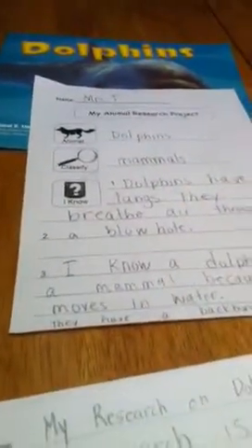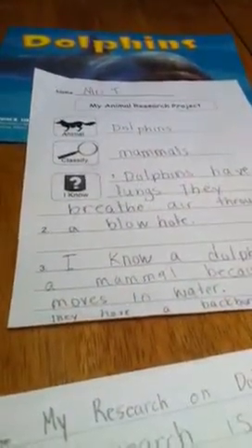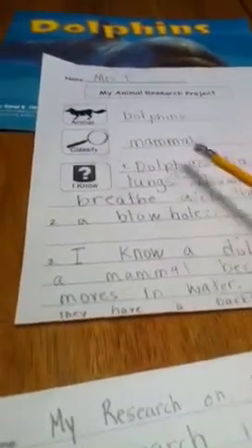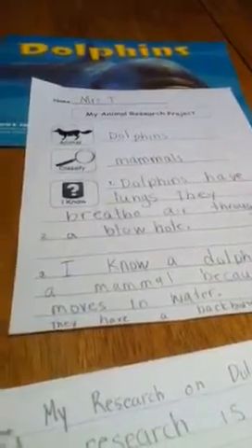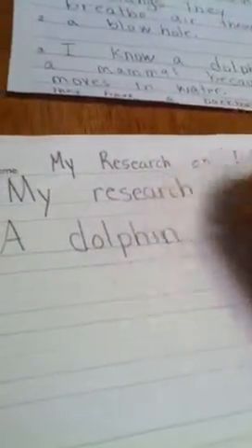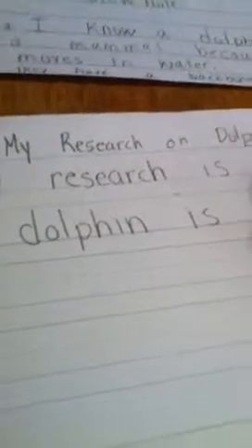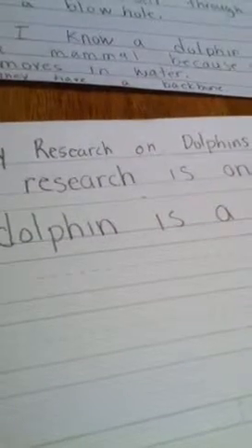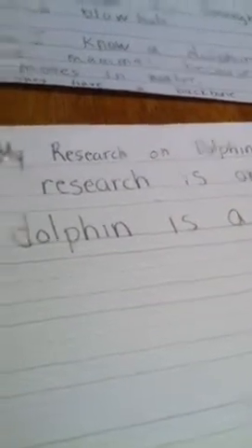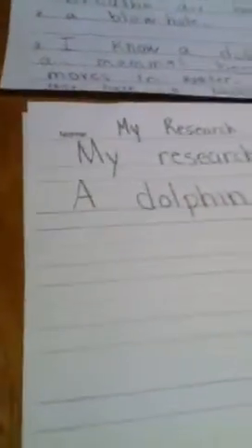Now I'm going to say that my animal is a mammal. So I want to say dolphins are mammals. And then I'm going to go on to write complete sentences of how I know that a dolphin is a mammal. So here we go. A dolphin is a mammal. Notice I have good spacing, no extra capital letters where they shouldn't be. I'm writing on the line, and I'm rereading to make sure I have a complete thought. Yes, I do.